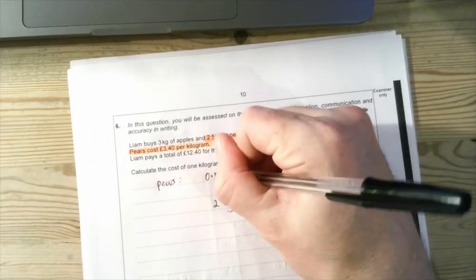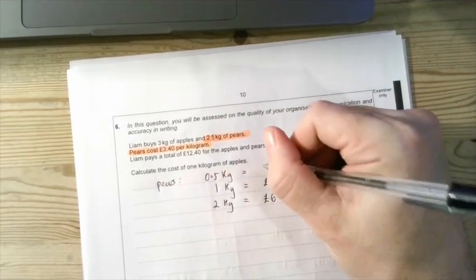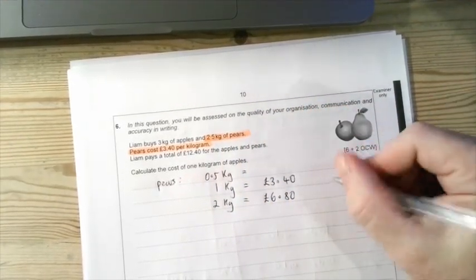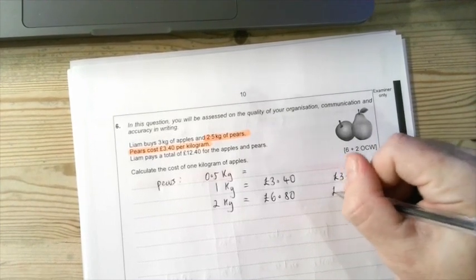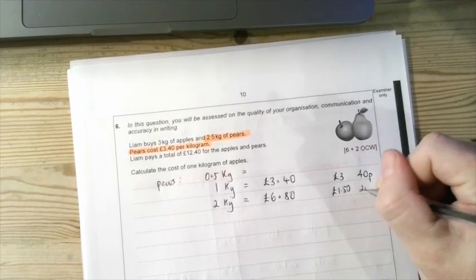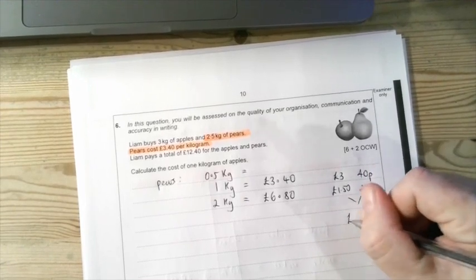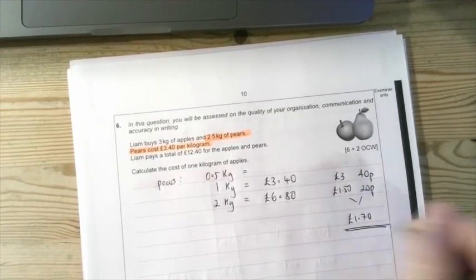Well, because it's 2.5 I want, the next thing I'm going to do is work out 0.5 kilograms. So 0.5 kilograms must be half of £3.40. So what I might do is split it into £3.40. That's £1.50. That's 20 pence. Combine those together, £1.70.